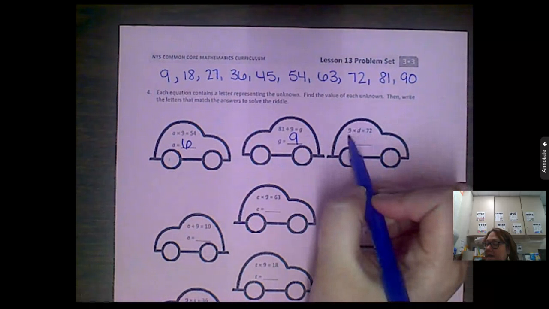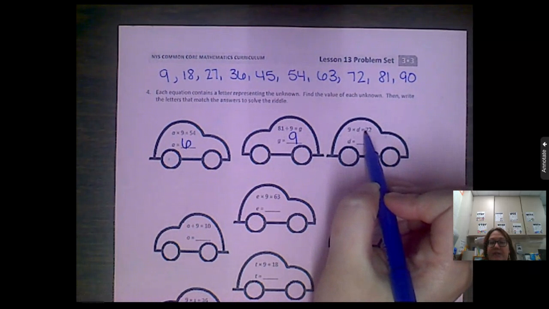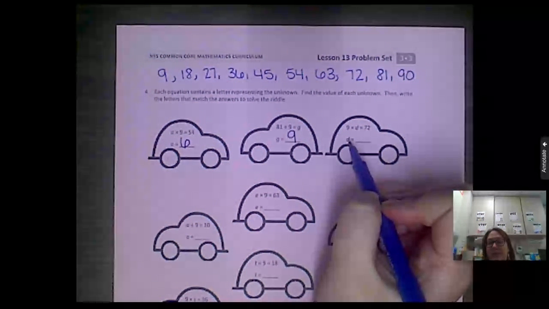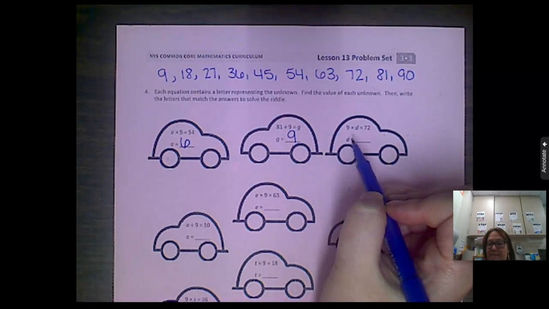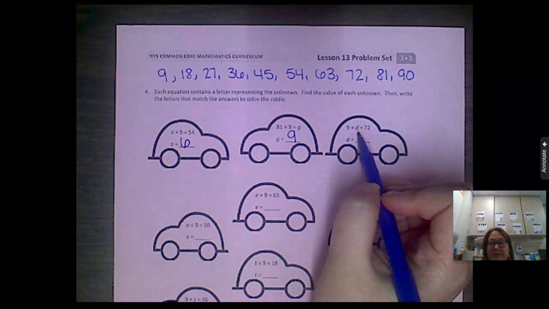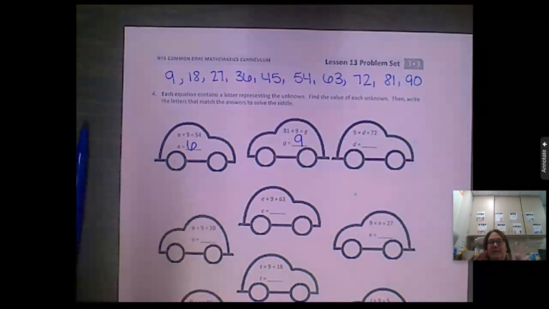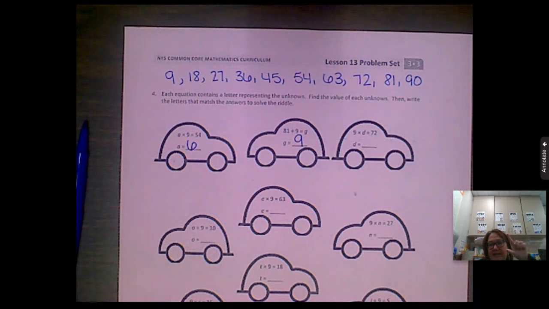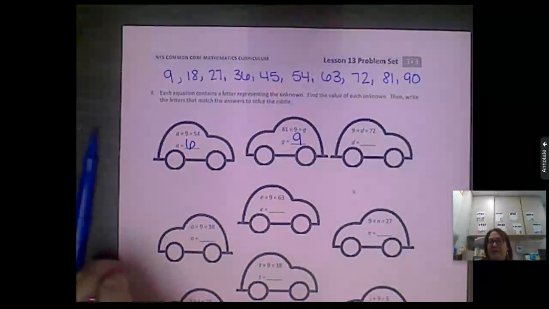Okay, 9 times D equals 72, and we're solving for D. So what could we do for this one? Count by 9s till we get to 72. Ready? Get your counting fingers ready. Here we go. 9, 18, 27, 36, 45, 54, 63, 72. Stop. So how many nines did we count that time? 8, right? And you can use your count by up top if you need to.